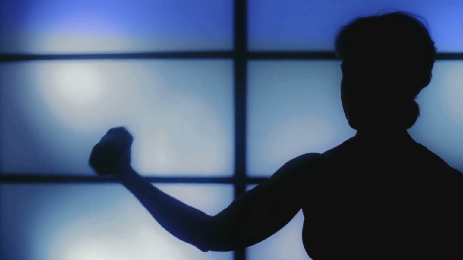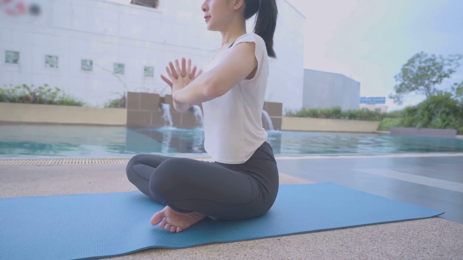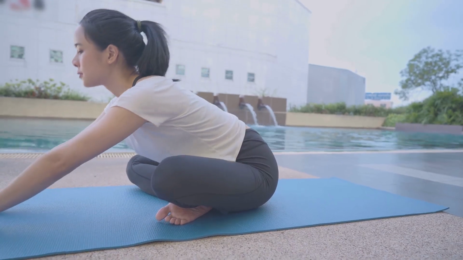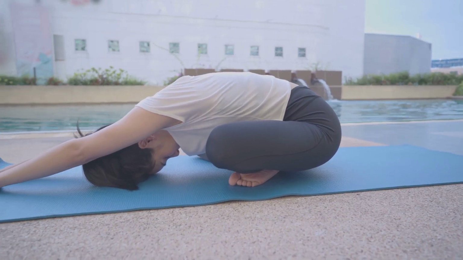Next, let's talk about John. John is a 52-year-old man diagnosed with obstructive sleep apnea and struggling with unstable blood sugar levels. John decided to try continuous positive airway pressure or CPAP therapy. Every night he wore a mask that delivered a constant stream of air, keeping his airway open during sleep.